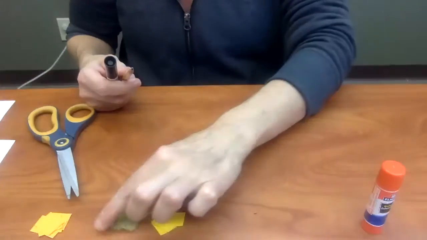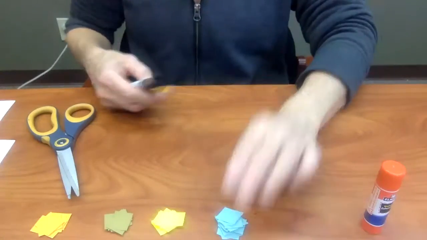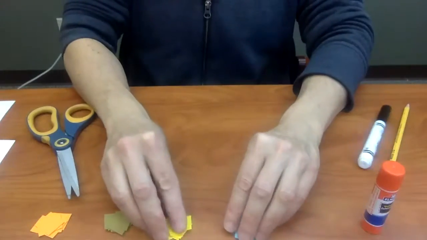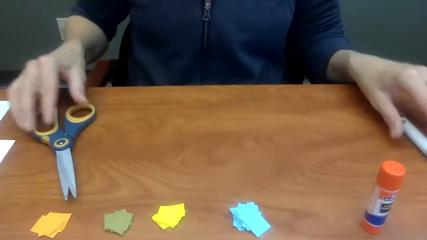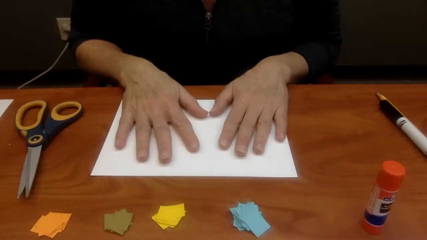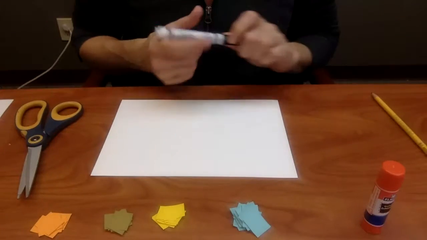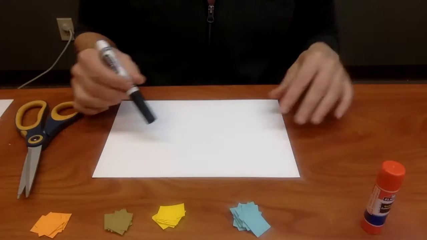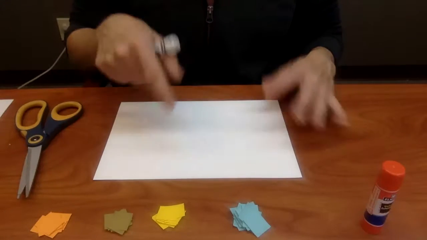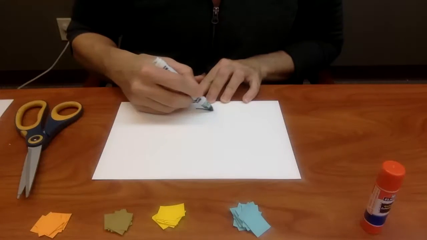So I got some that's kind of an olive green, some yellow, and some blue. I'll use those for our first artwork of mosaics. I like to make some kind of an outline and then fill it in with different colors. So I'm going to start very simply with a circle.